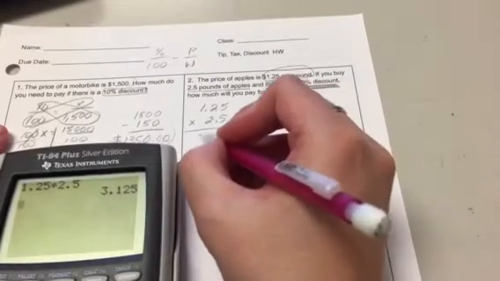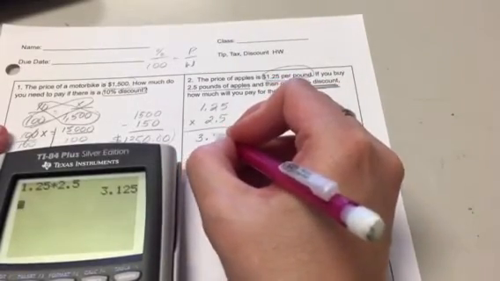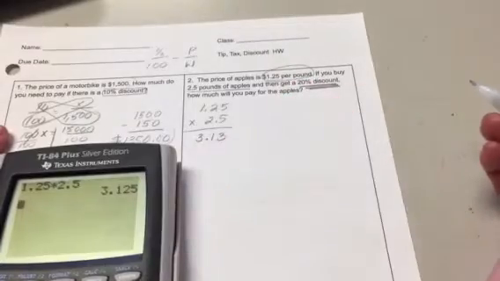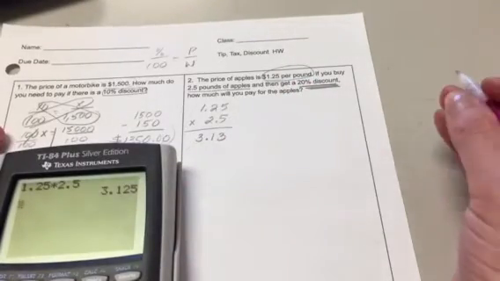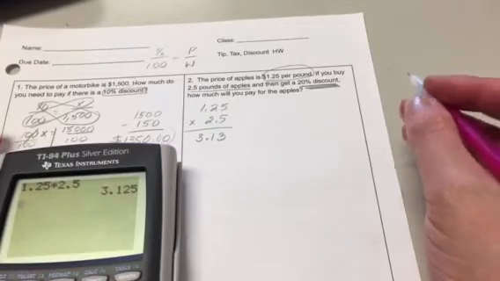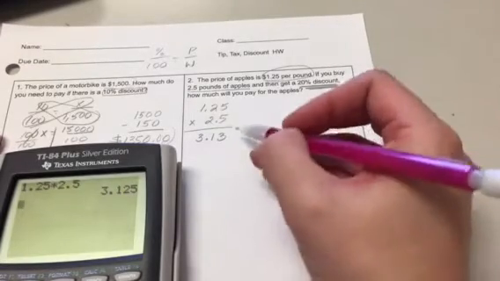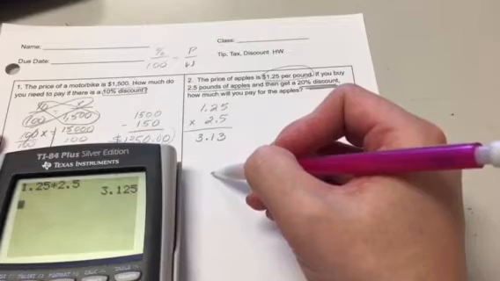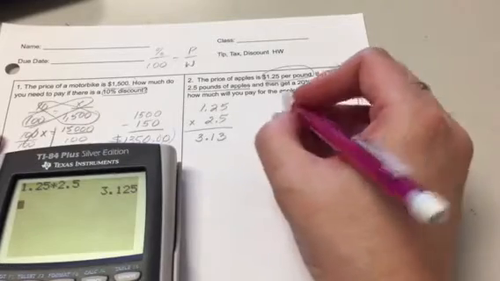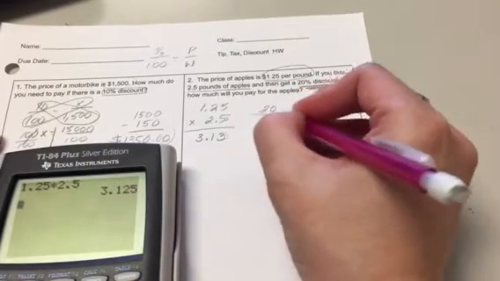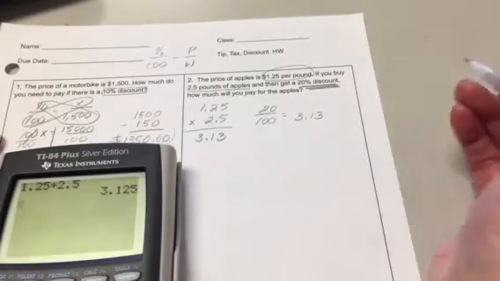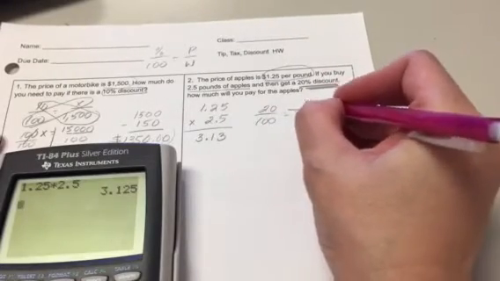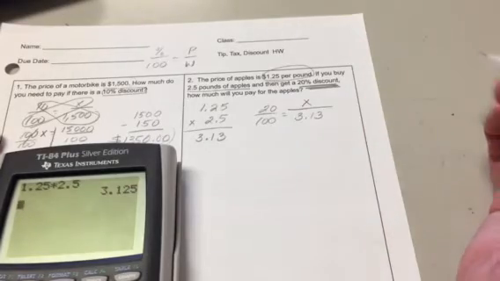So since we're talking money, this is going to round to $3.13. That 5 gives it a shove up to 13. Okay, so now we're going to get a 20% off discount on the apples. So remember, 20 out of 100, and we're going to take the total price, which is $3.13, and we're trying to find what 20% of that is.